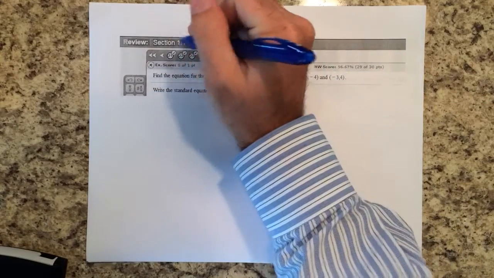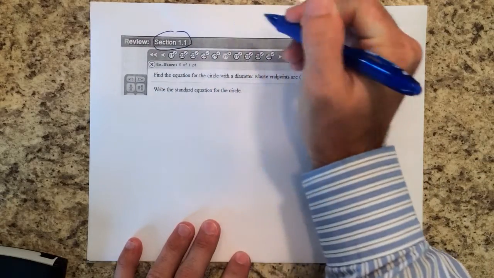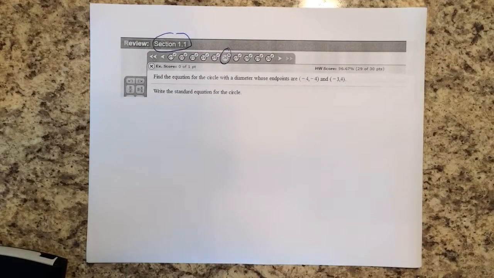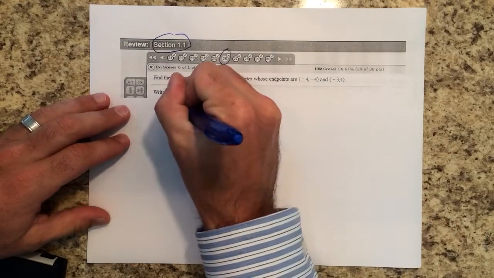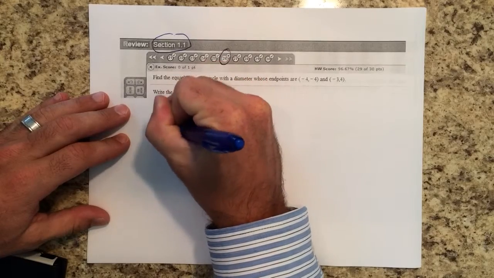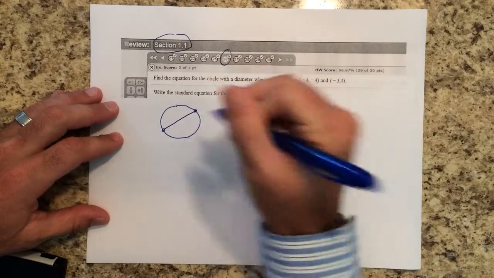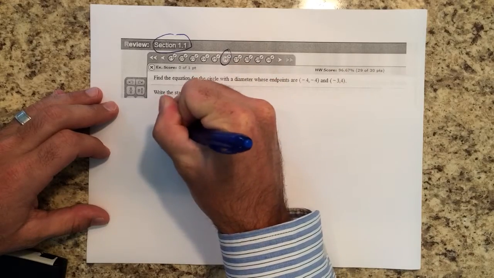In this video, we're looking at section 1.1, and I'm going to do number 26, which says find the equation of a circle with the diameter whose endpoints are (-4, -4) and (-3, 4). So what we have is a circle, and I'm giving you the endpoints of the diameter. So I'm giving you this point and this point.